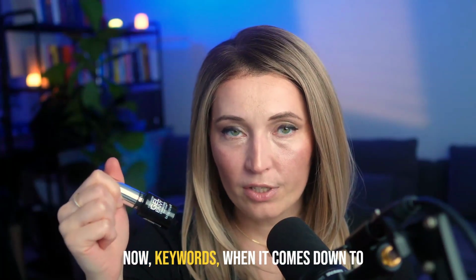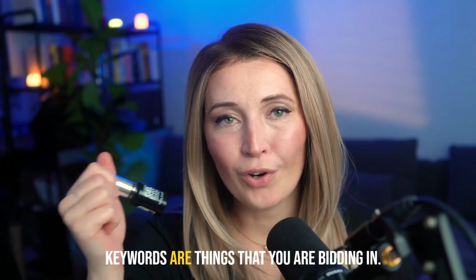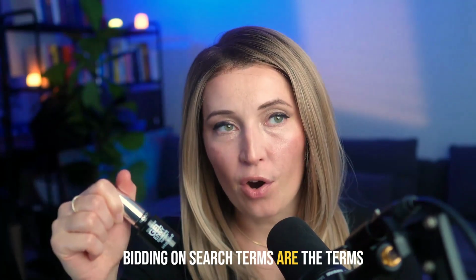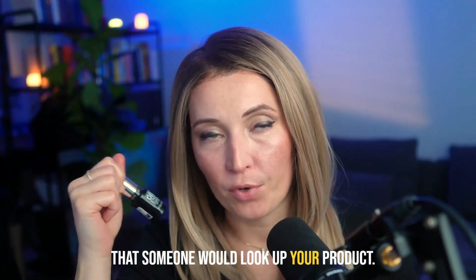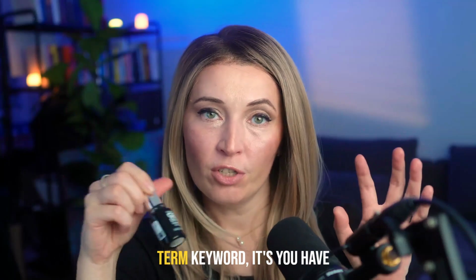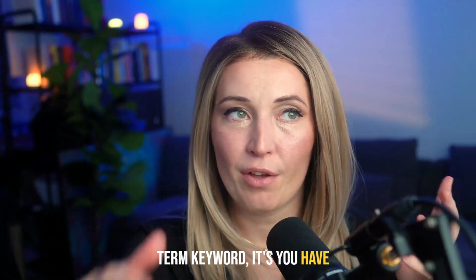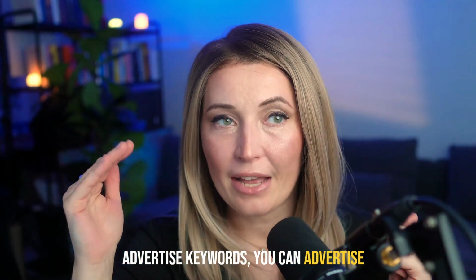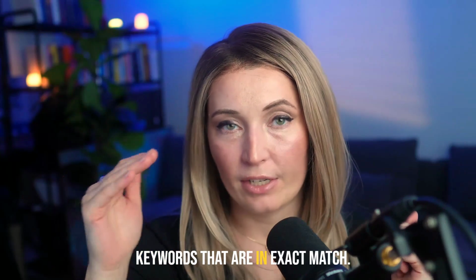Now, when it comes down to keywords, they are things that you are bidding on. Search terms are the terms that someone would use to look up your product. When it comes down to search terms and keywords, you have different options on how to advertise keywords. You can advertise keywords that are in exact match.